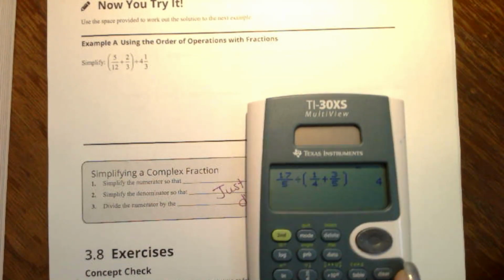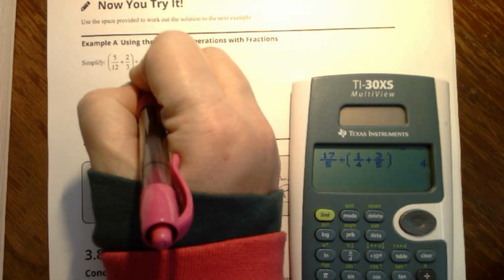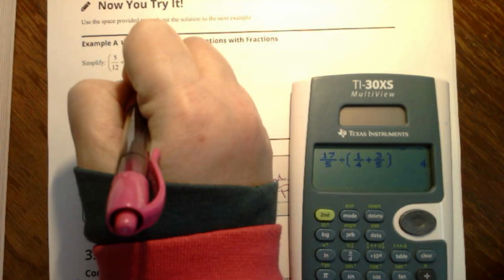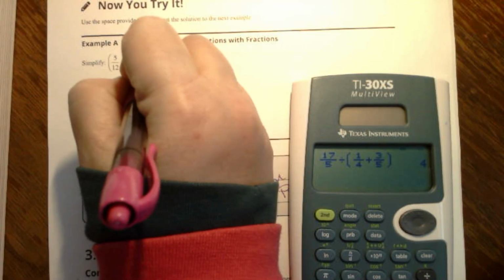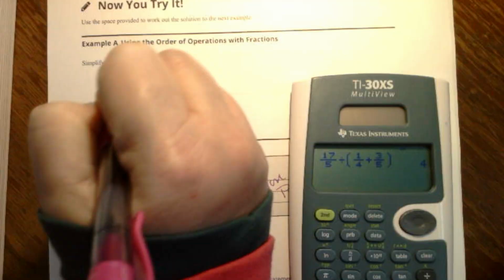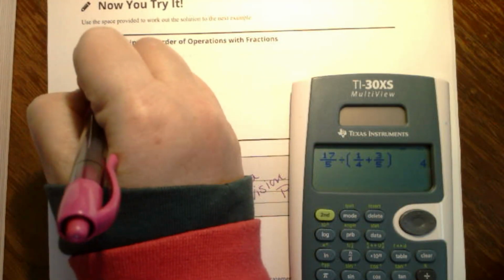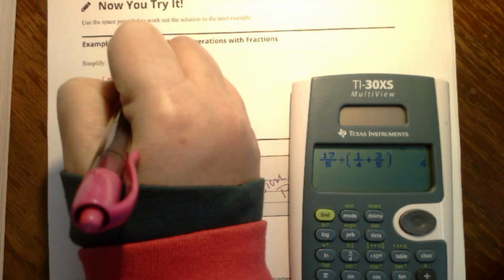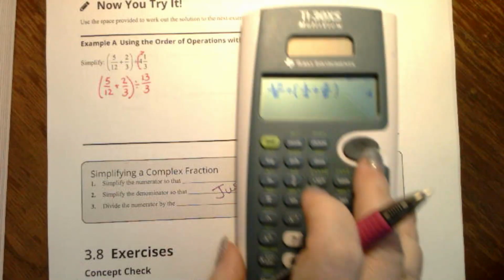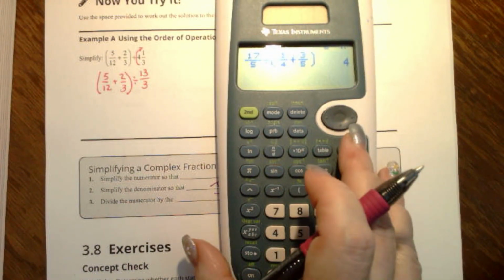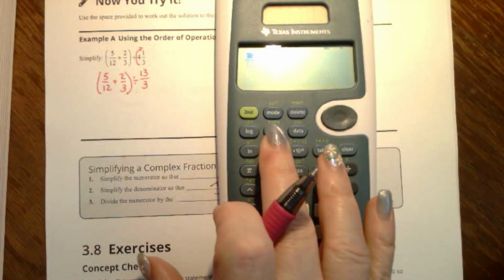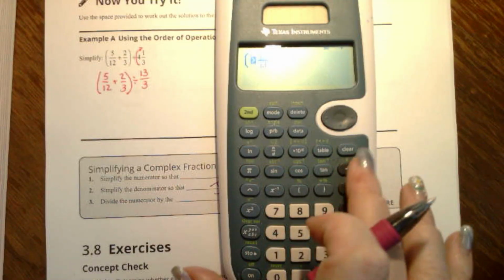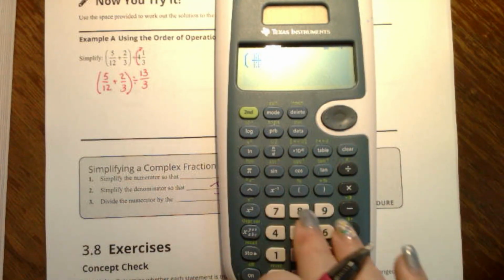Using order of operations with fractions. First thing we're going to do is change this to an improper fraction. 12 plus 1 is 13/3. So we're going to have 5/12 plus 2/3 divided by 13/3. So, well, let's go and put it in parentheses.